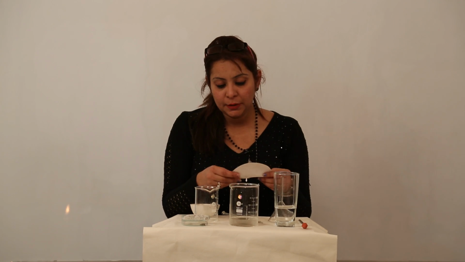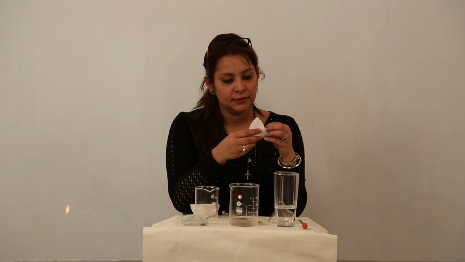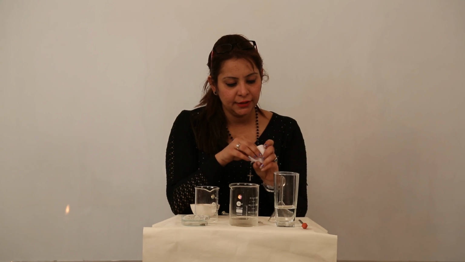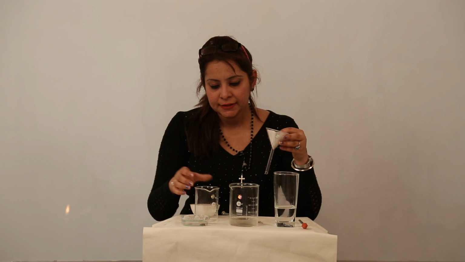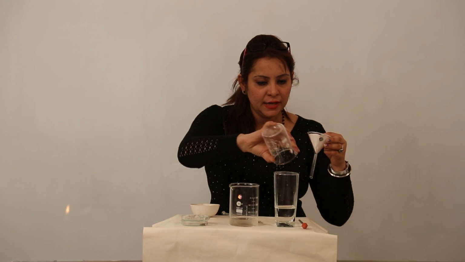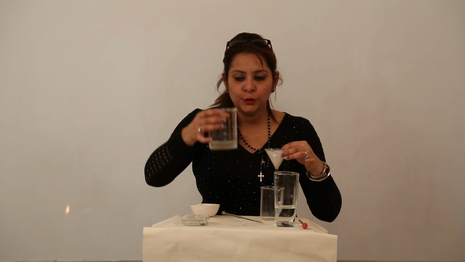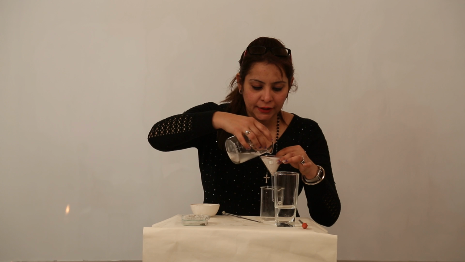So I am using a filter paper. You know how to use it now, I have told you in the previous experiments as well. We are folding it, making a cone-like shape, and fixing it in the mouth of the funnel. I have put it in like this, and now I have put this almost empty beaker under it, and I am pouring in the solution which contained the mixture of the two solids, the sand and the salt.